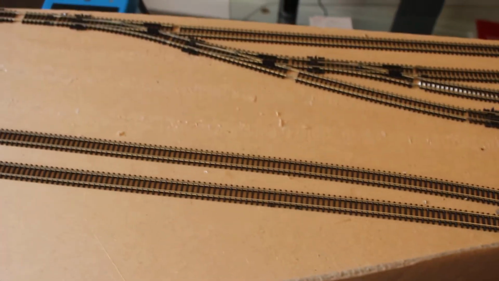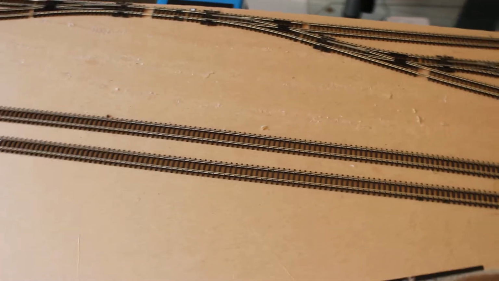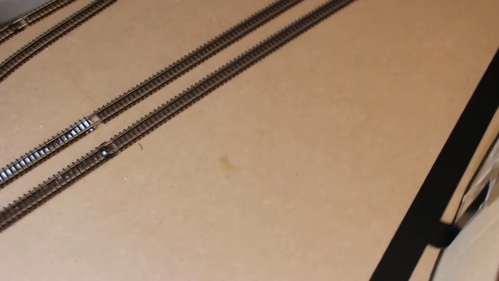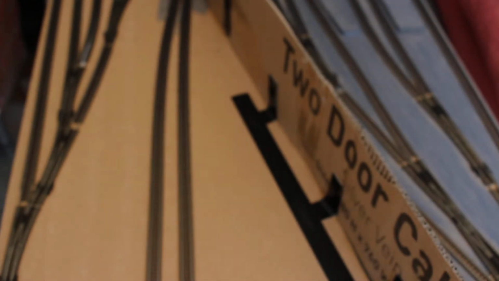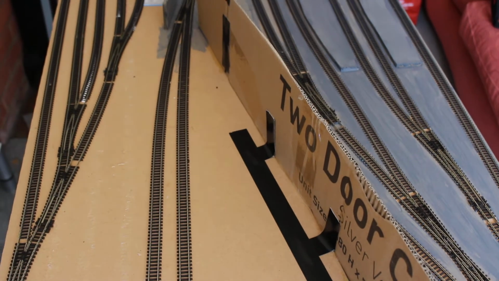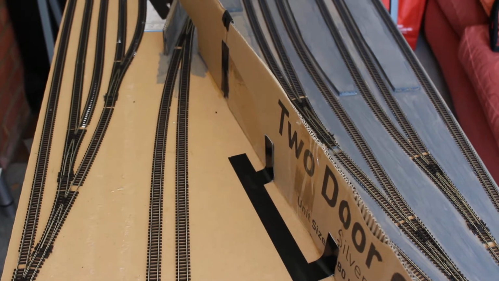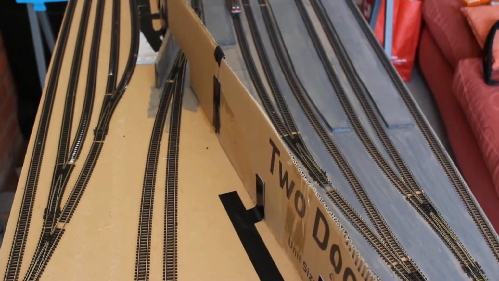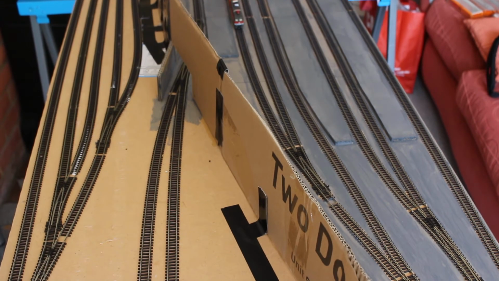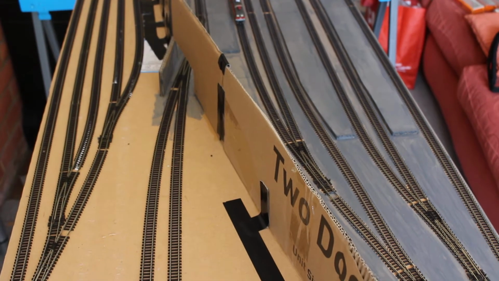So I'm happy with the track layout now. The fiddle yard looks okay. I'll just take you around here. There's the extension there, glued in place, and there's the fiddle yard fanning into the 5 tracks that go down to the end of the baseboard. So I'm happy with that.